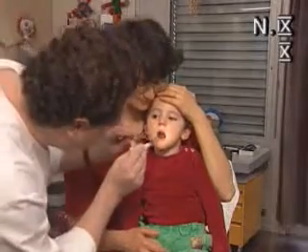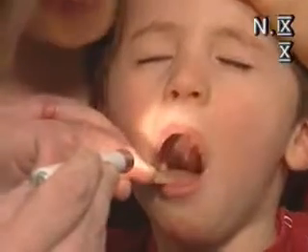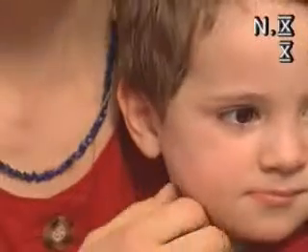Vagus and glossopharyngeal nerve paresis is reflected in an absence of gag and palatal reflexes on the affected side. This test must be performed at the end of the examination.